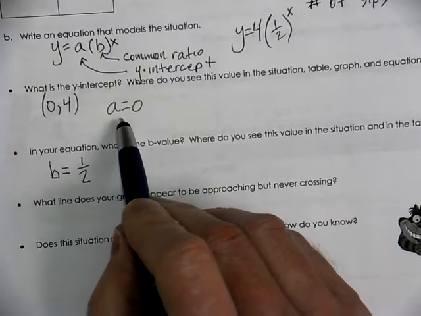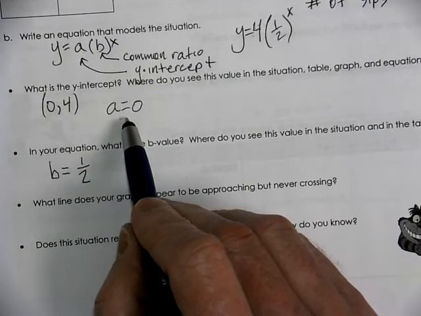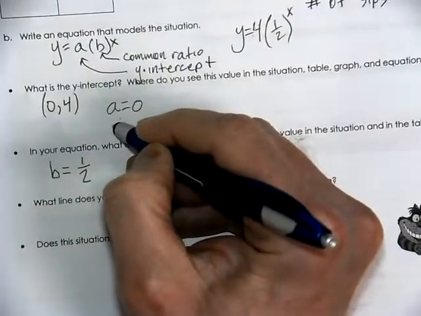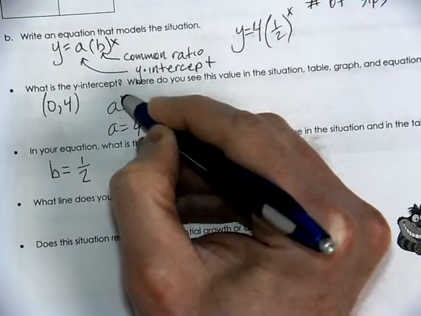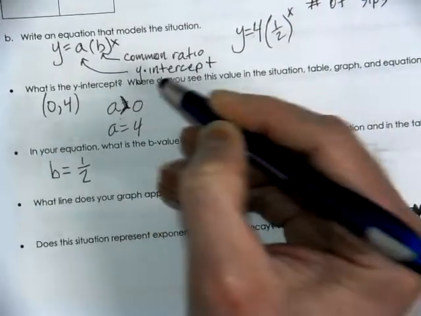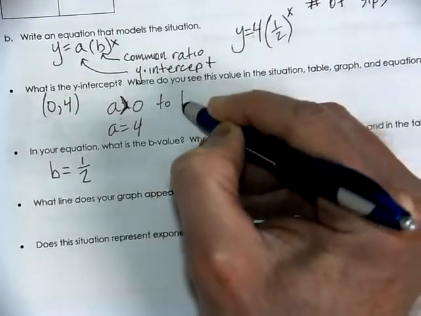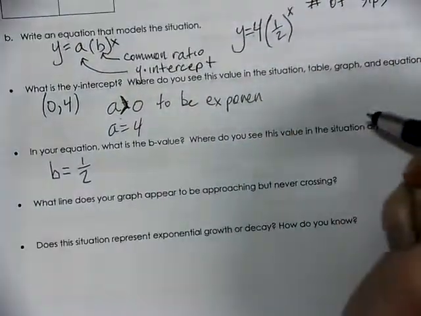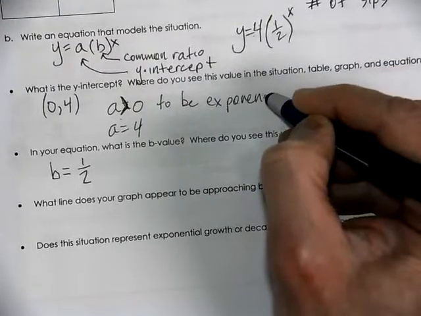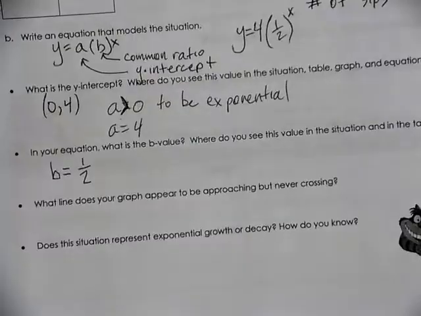No, I'm sorry. Up here I said a equals 0. A does not equal 0, that's for sure. A equals what? A equals 4. In fact, a has to be greater than 0 to be exponential. A has to be greater than 0. It cannot be a negative number. Mathematically, you can have a negative number in front of the parentheses, but that's not considered exponential.